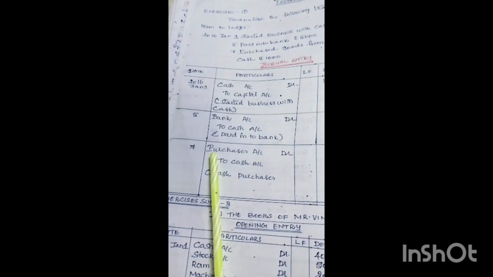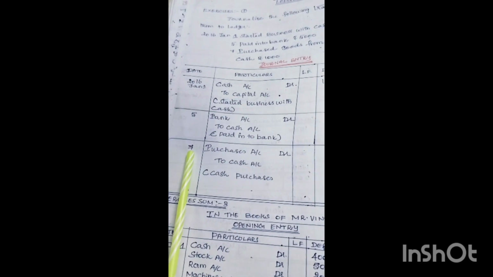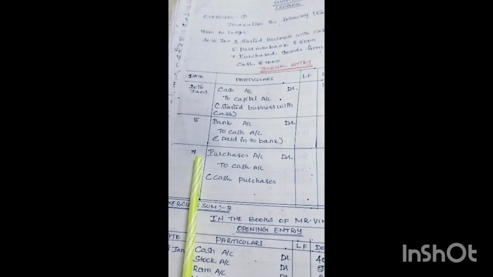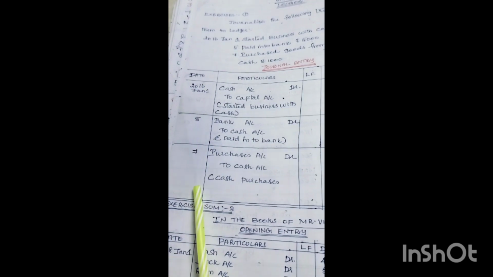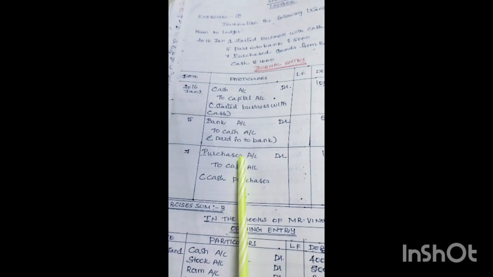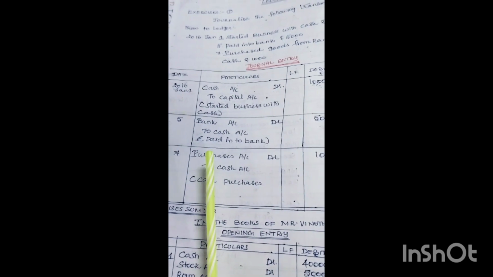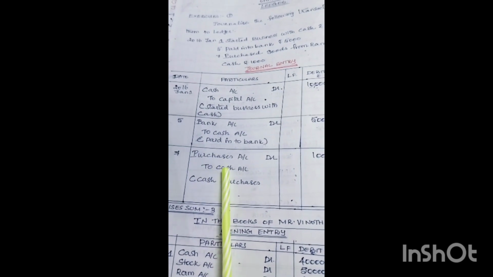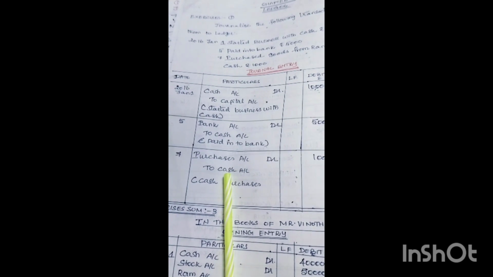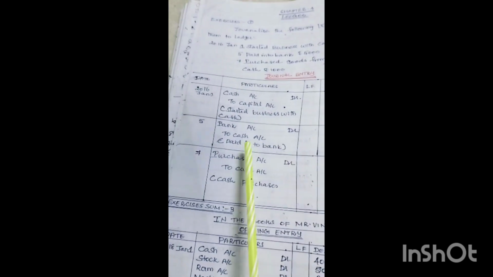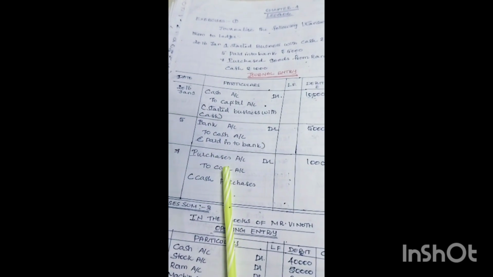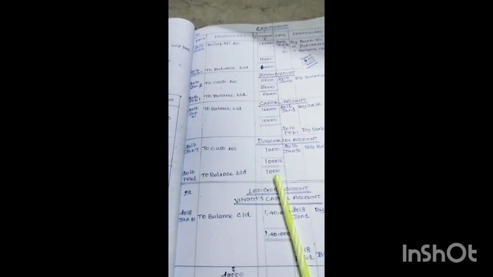So what is the first question we have to ask? When did the purchases account occur? It occurs on 2016 January 7. Where does the purchases account appear? It appears on the debit side. What is the opposite account from the purchases account? The cash account is the opposite account. How much rupees does the purchases account have? 10,000 rupees. So we collected the needed information related to the purchases account to post on the ledger.